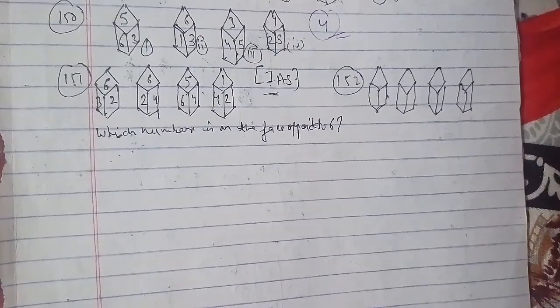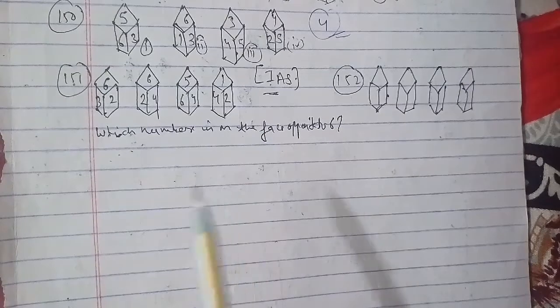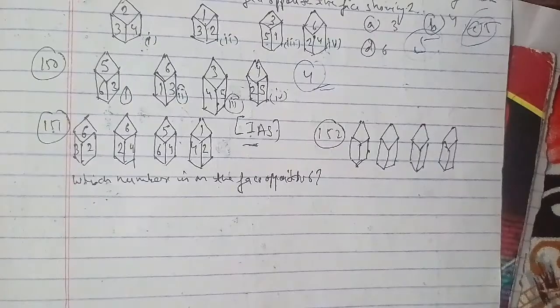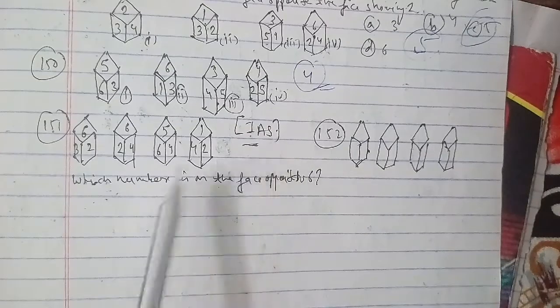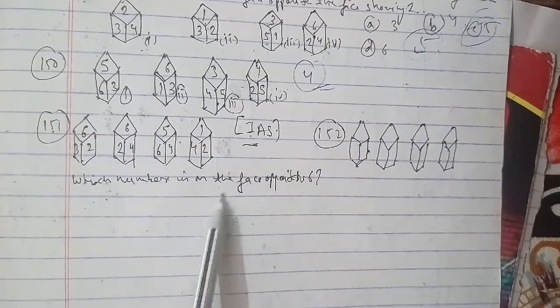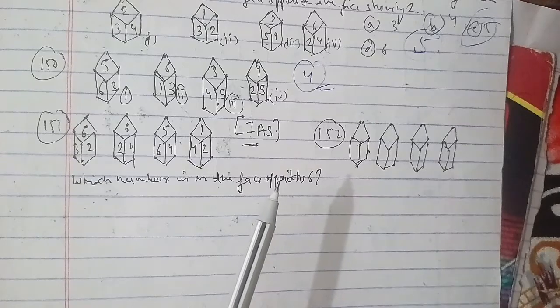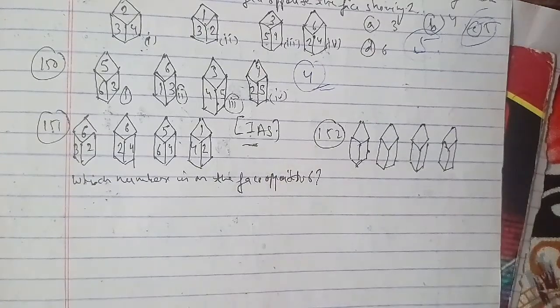So from figures 1, 2 and 3, it is clear that the numbers 3, 2, 4 and 5 lie adjacent to the number 6. So 1 lies opposite to 6. The dice is given here, as you can see, and the question asked in the IAS examination paper is which number is on the face opposite 6, with the options 1, 2, 3, 4. From figures 1, 2 and 3, it is clear that the numbers 3, 2, 4 and 5 lie adjacent to 6. So 1 lies opposite to 6, and the answer is 1 here.